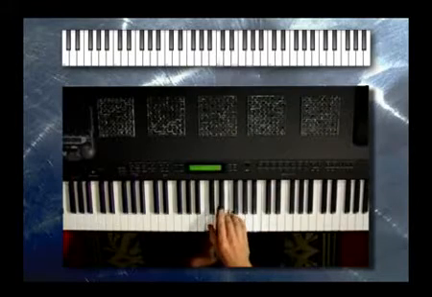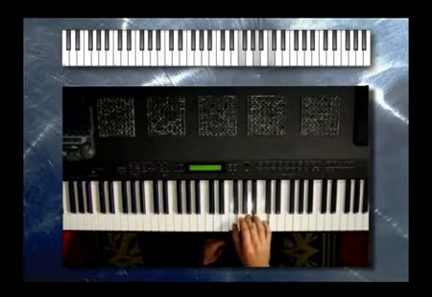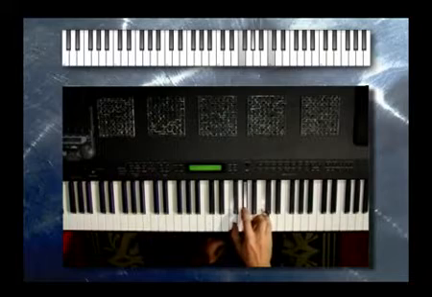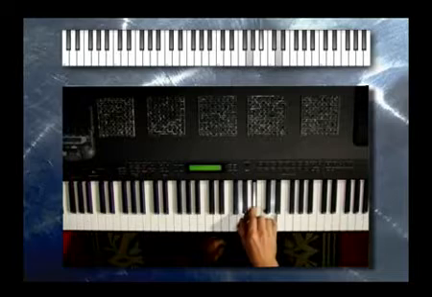So once again, the C major triad becomes a C minor triad, F major triad becomes F minor triad, and G major triad becomes G minor triad.